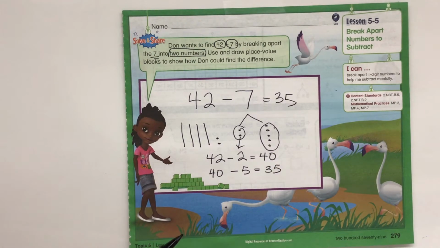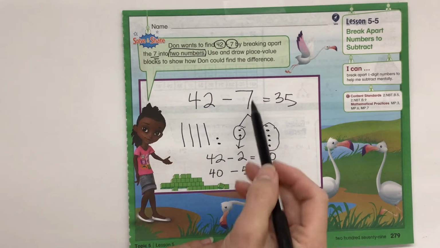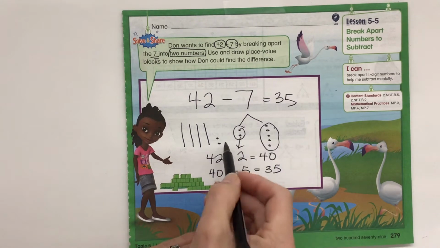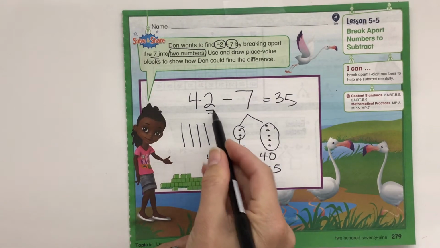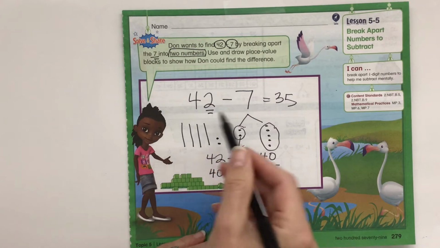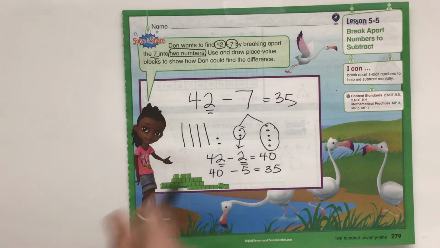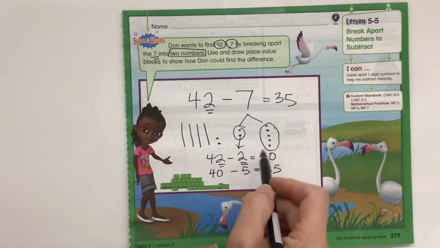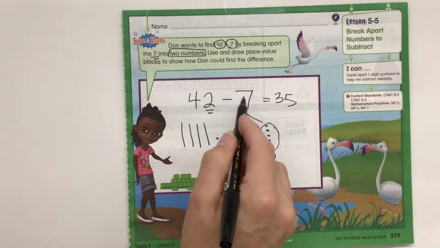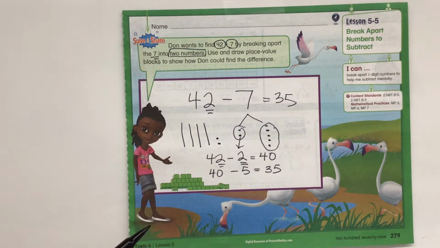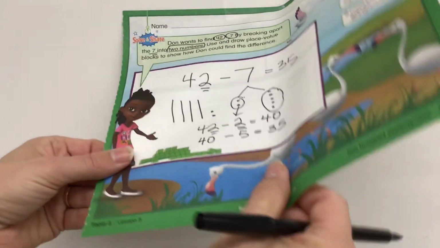So what we're going to try and do is break apart the number that we're subtracting with whatever the digit is over here. From our first number, we want to have that same digit first. See how we made a 2 here and a 2 here? So one of our strategies, so it's easier to do mental math. So we're going to be breaking apart the number that we're subtracting. All right, let's go ahead and go on to the back page here.